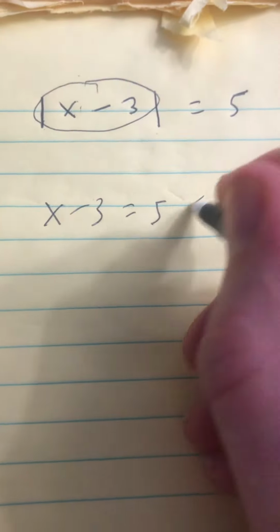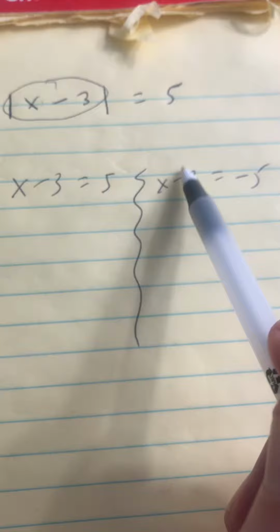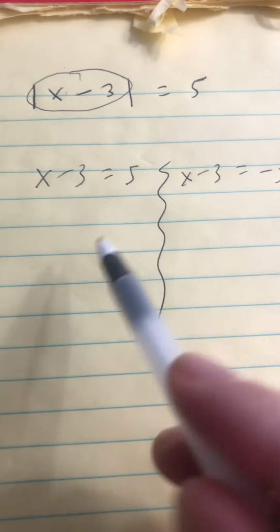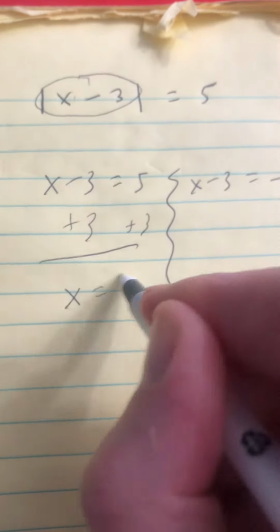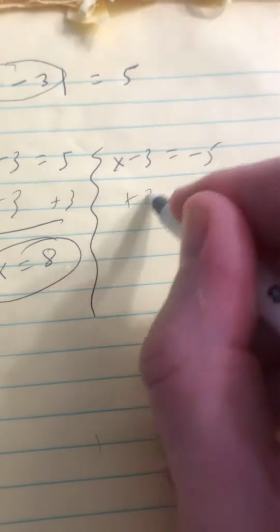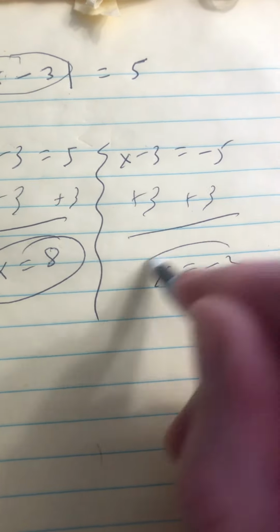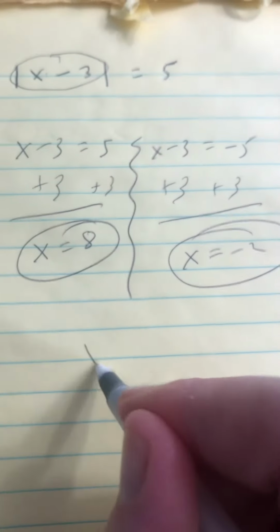You're going to set it equal to the number, and you're going to write another equation where you set it equal to the negative. So once again, you take what's in the bars, you write it twice, set it equal to the positive of it, and then set it equal to the negative. And then you just solve both equations. So we add 3, get x equals 8, and then add 3, get x equals negative 2. And you got your two answers, which are 8 and negative 2.